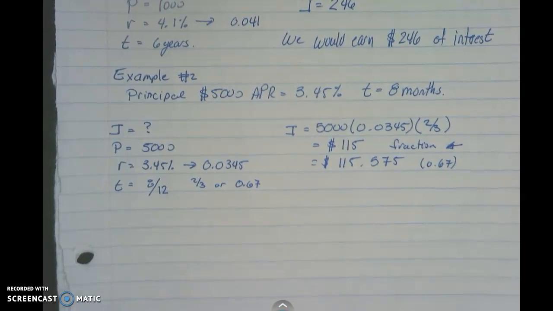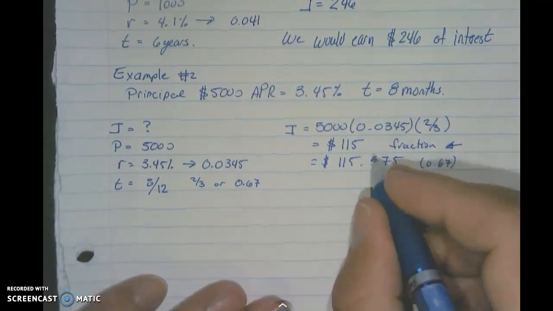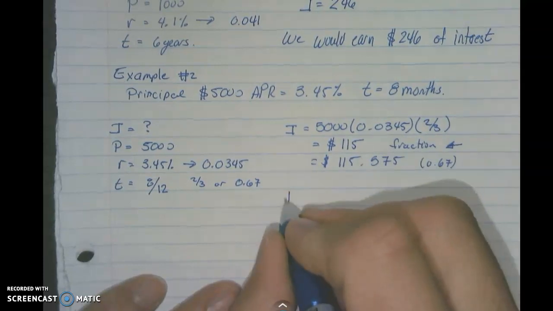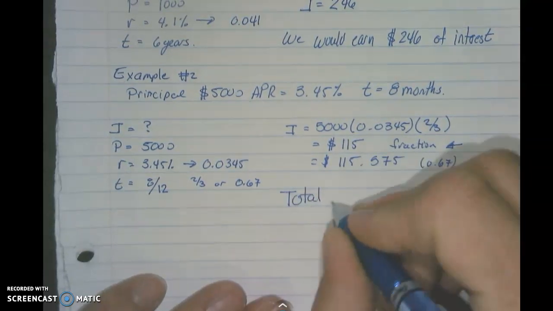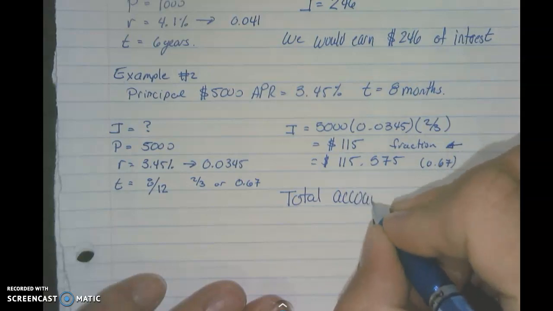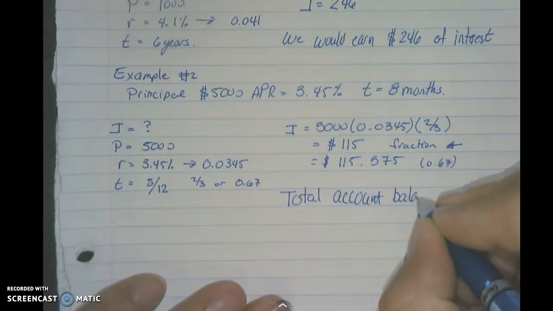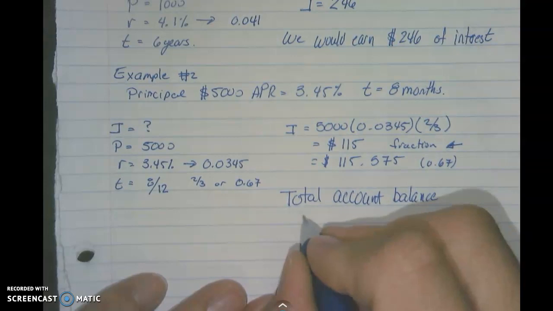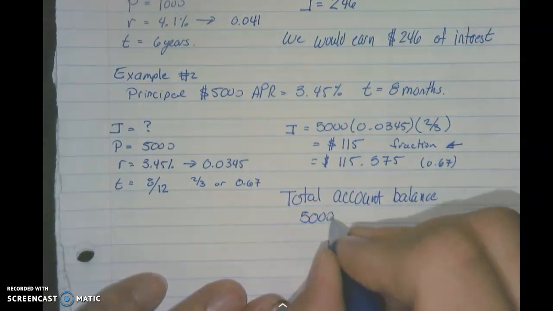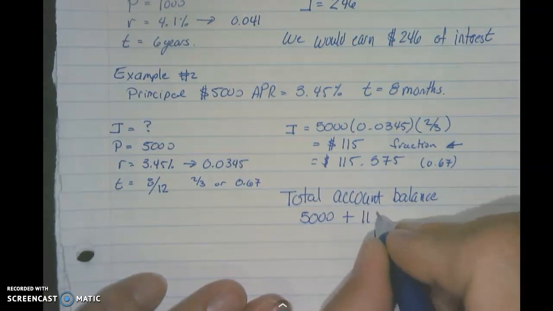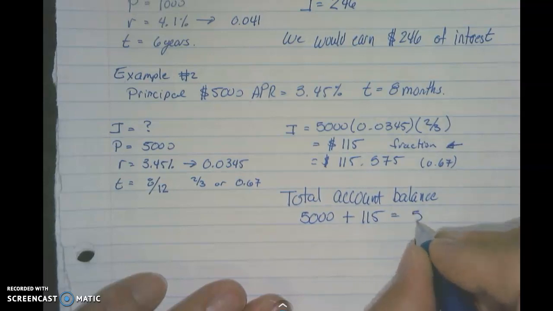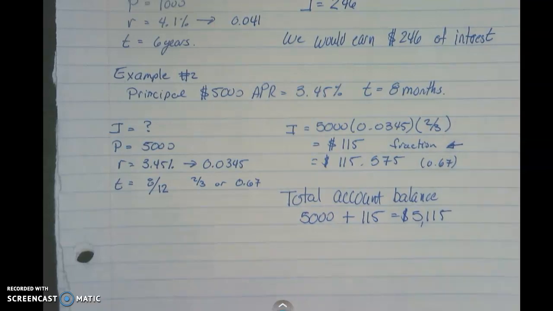They'd use the fraction as much as they could. Okay? So our interest would be this. Our total account balance is if we take our principal amount and we add our interest to it, which would be that amount there.